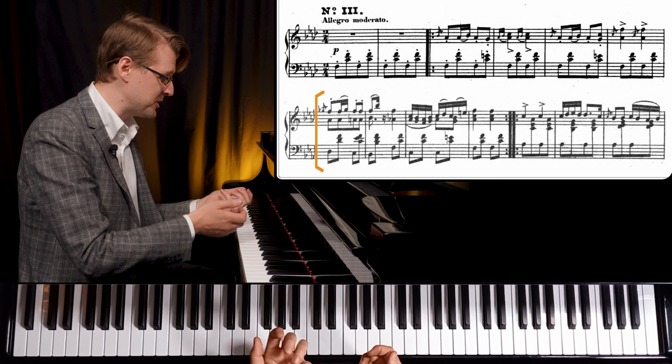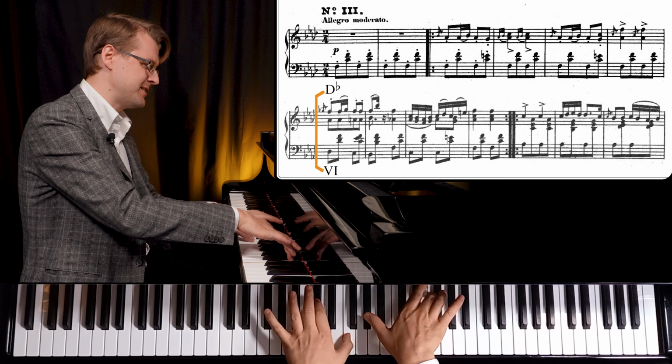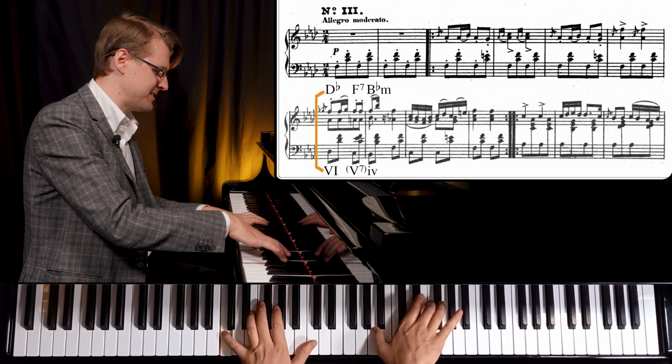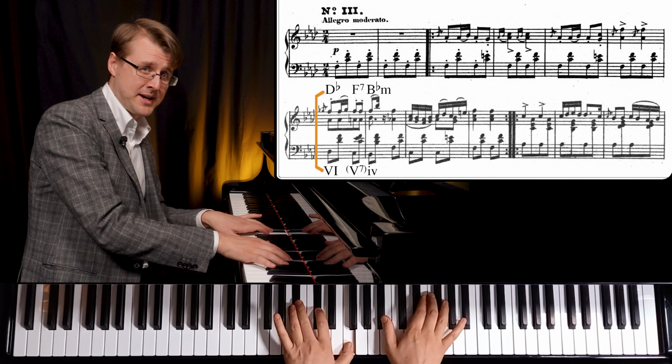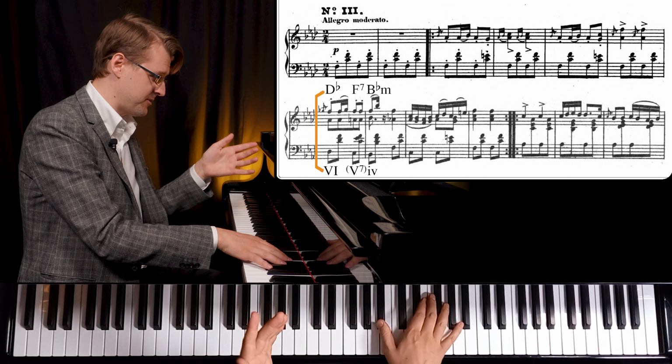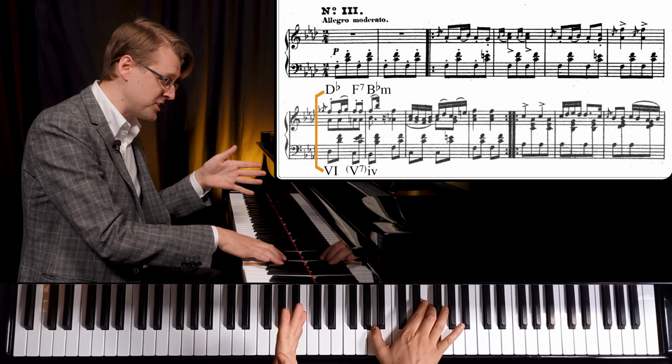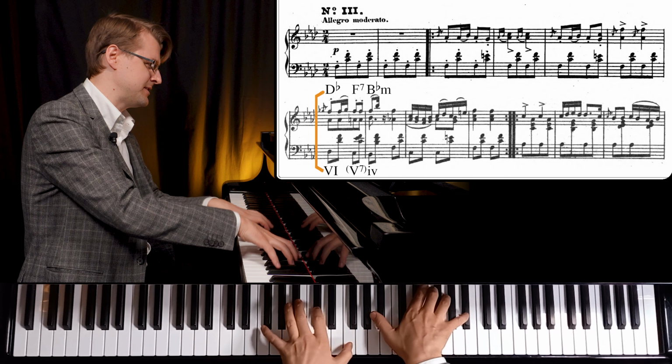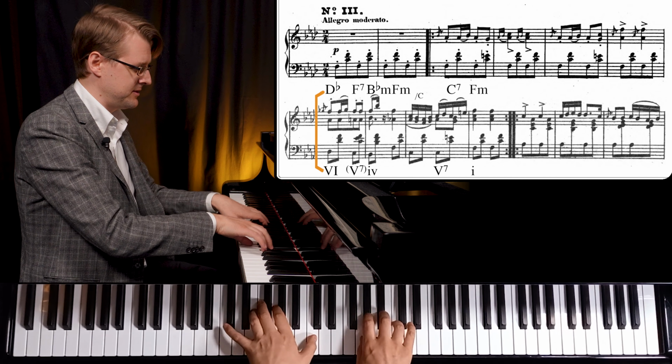here we get some more chords going through D flat, which is the 6, to B flat minor, which is the 4, through this secondary dominant in between, passing back to F minor.